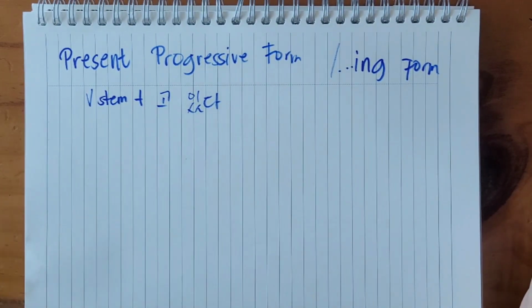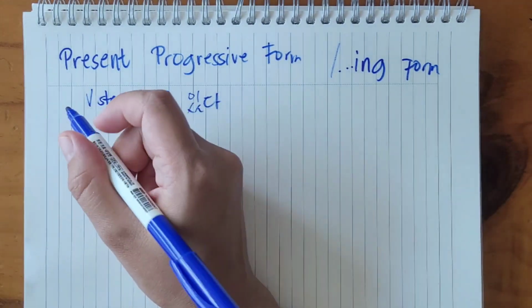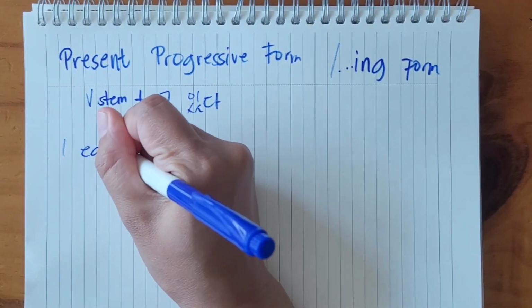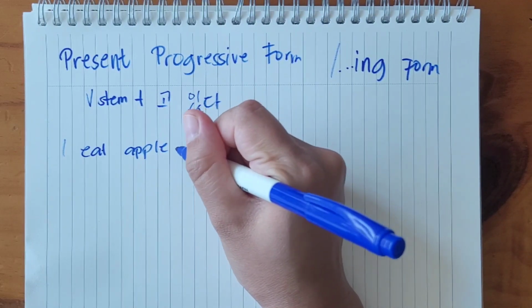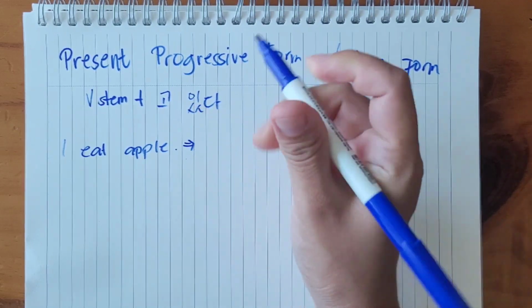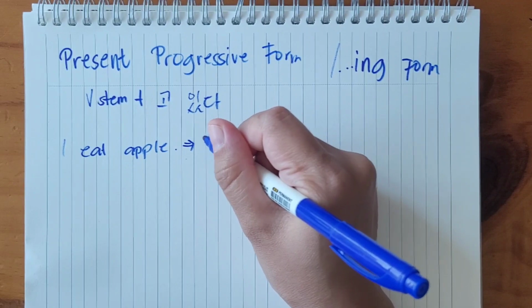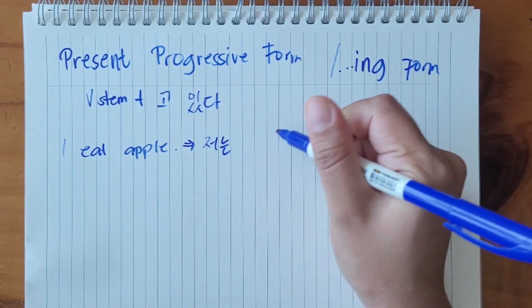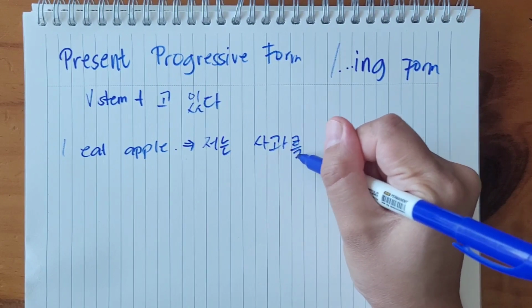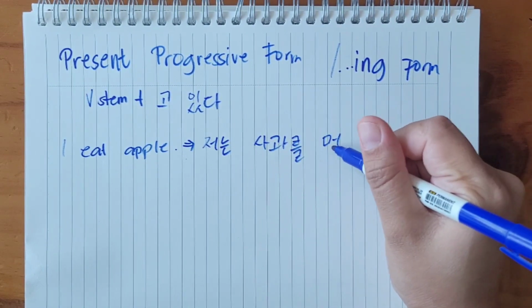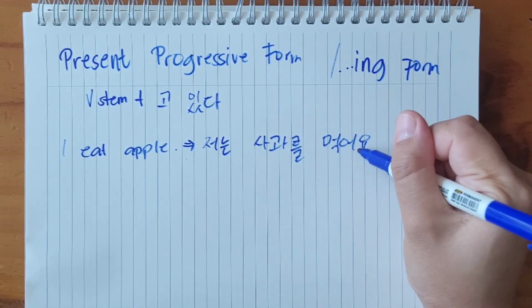So, for example, if we say, I eat apple. So, in Korean, ito ay 저는 사과를 먹어요. Diba?